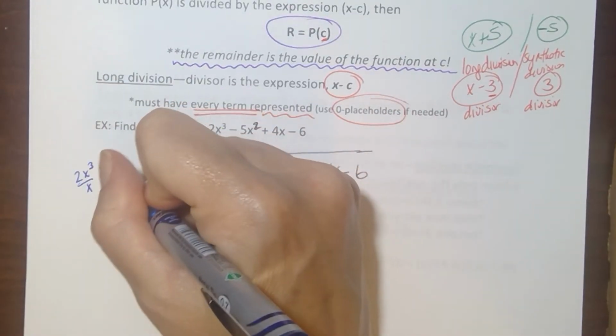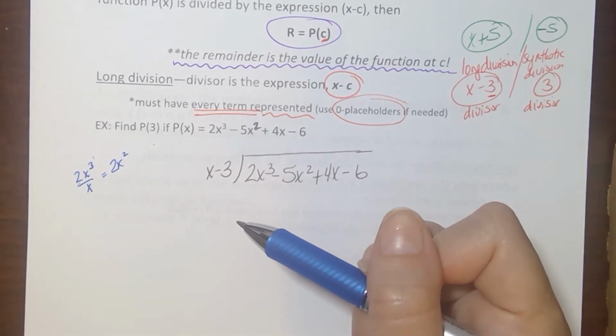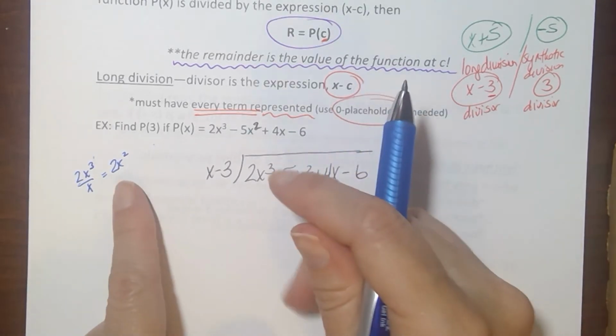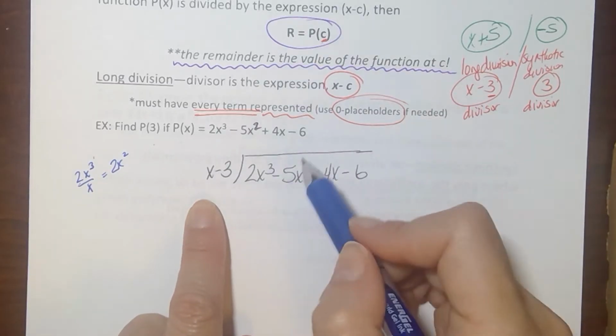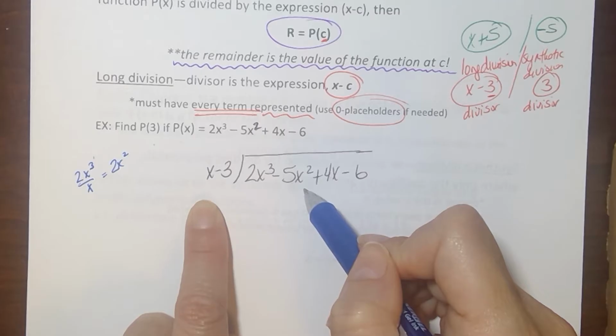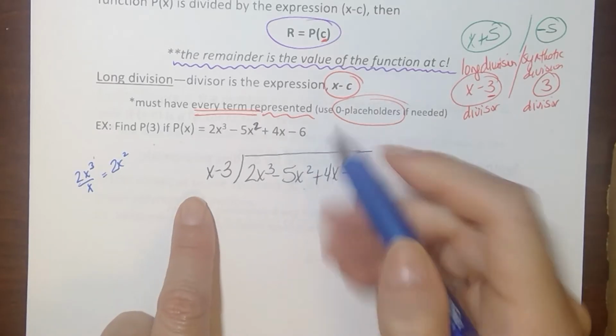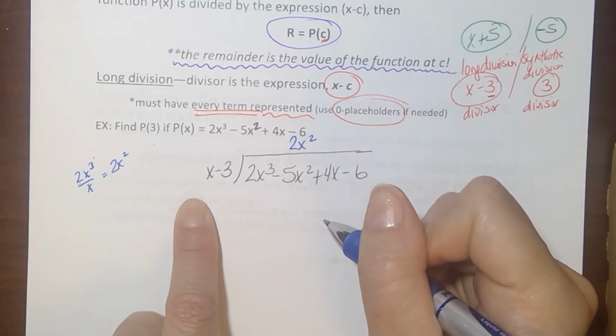2x cubed divided by x would give me 2x squared, because one of those x's would cancel out. So 2x squared times x would give me 2x cubed. That's what's going to go in my quotient line. It needs to go in the squared column because it is a squared term. So in my quotient line, I write 2x squared.